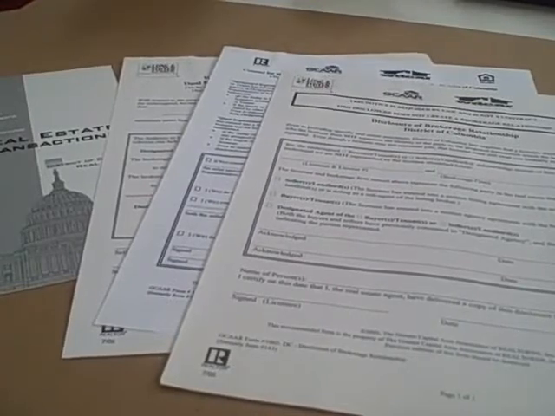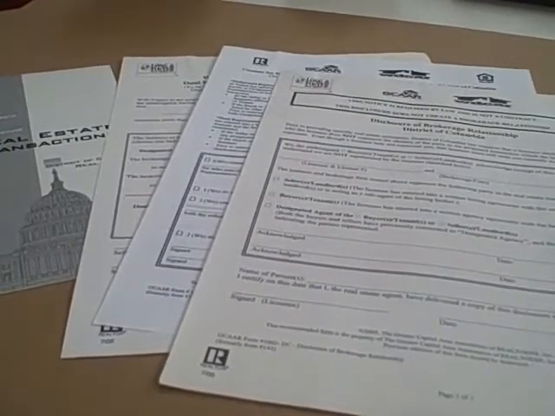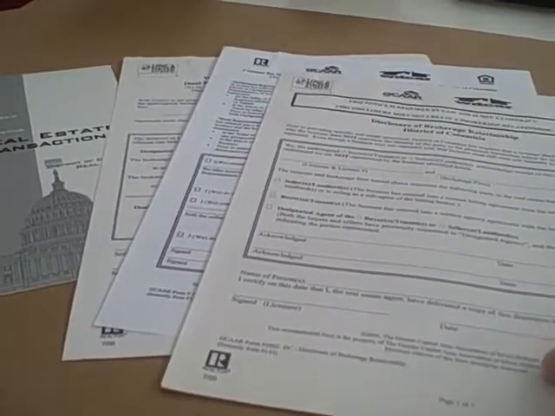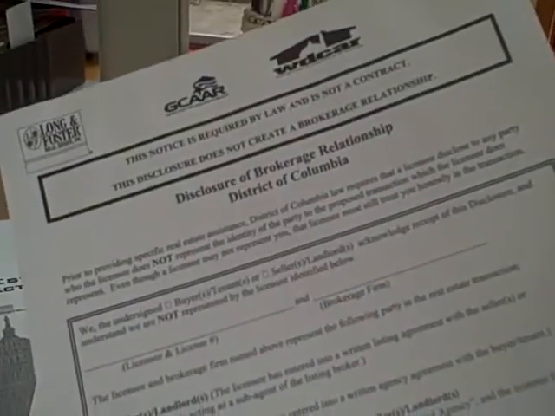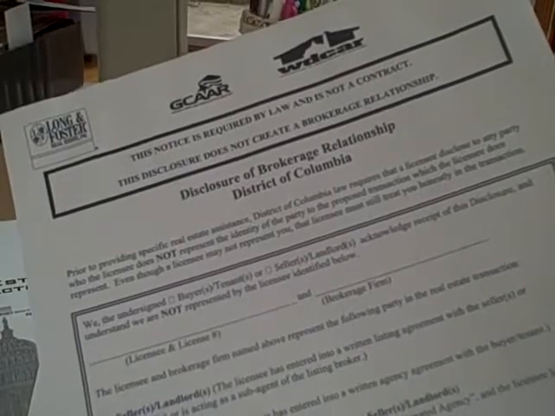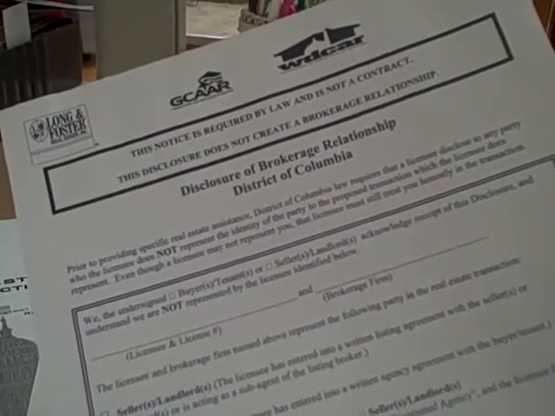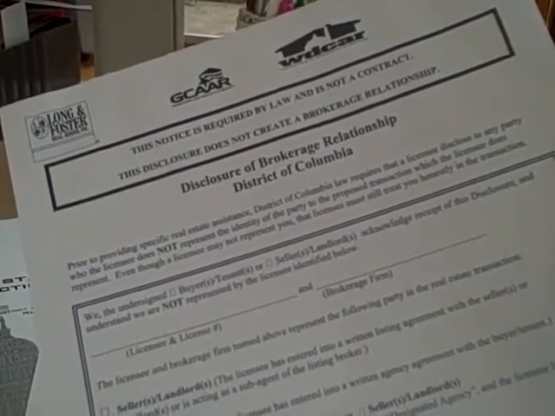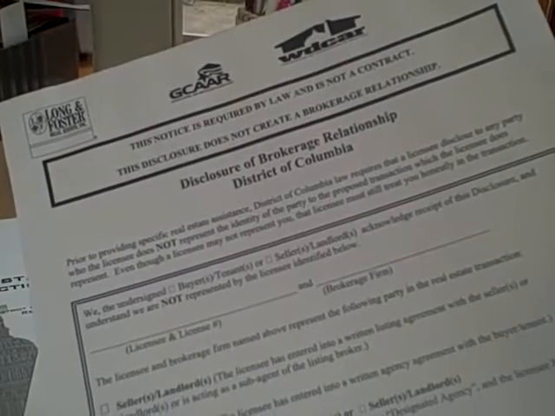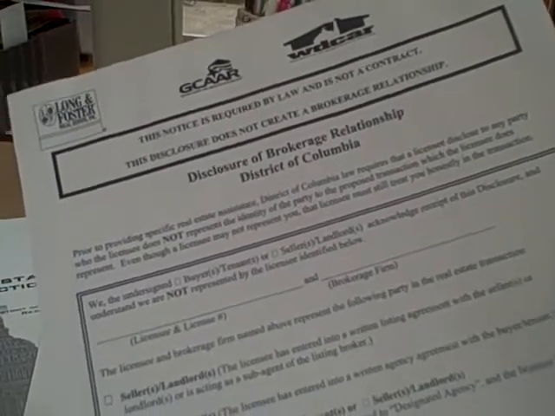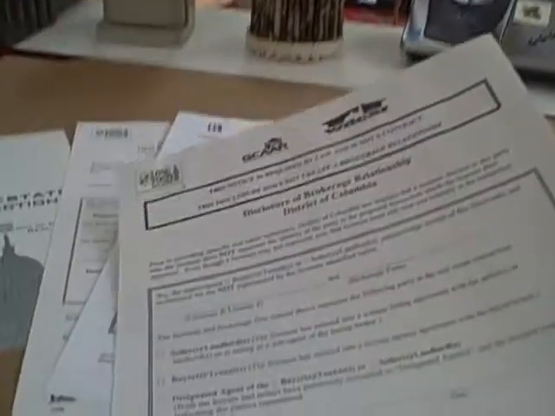The first form that you would get if you're printing something out in Accelerate or Zip forms is going to be this disclosure of broker relationship. It's actually a form that you don't fill out until you know what property you're buying and where the other agency or the agent for the other side works.